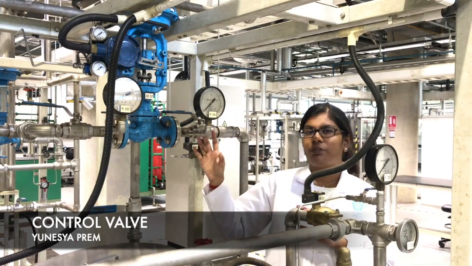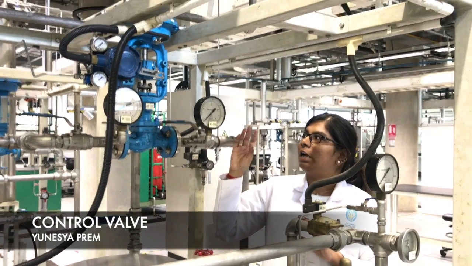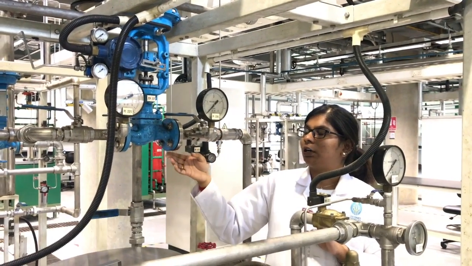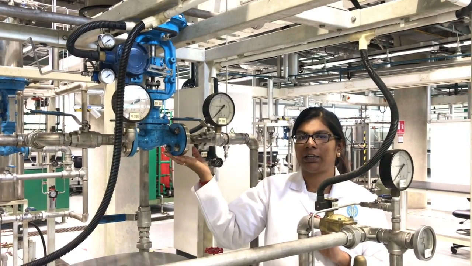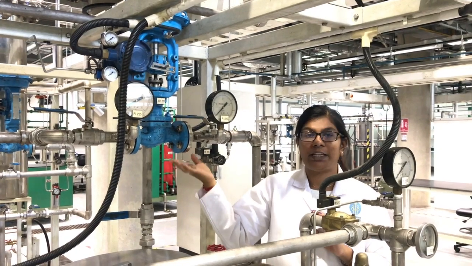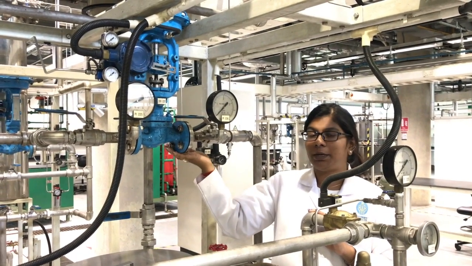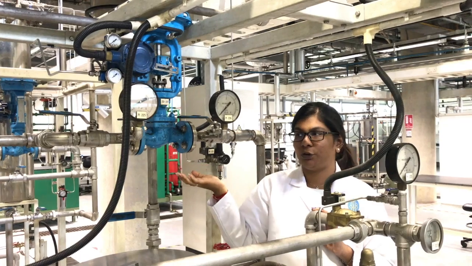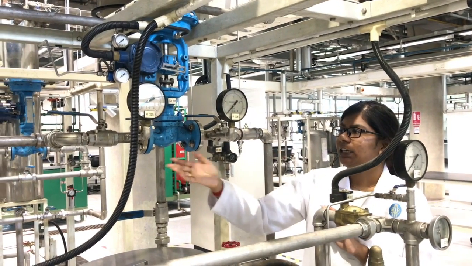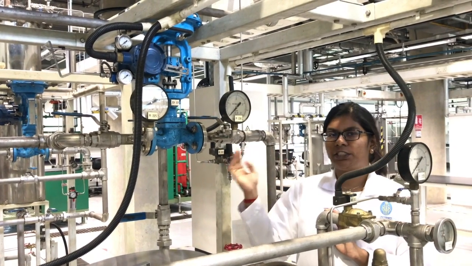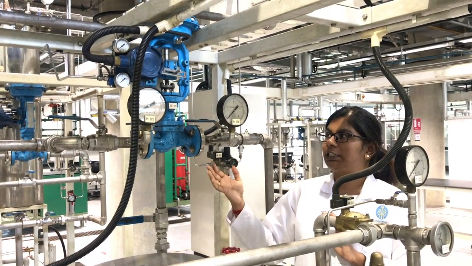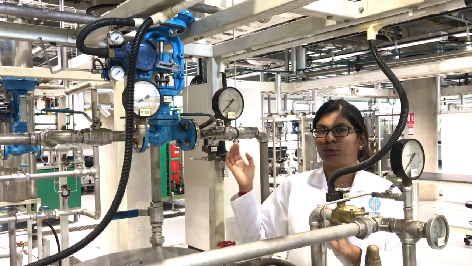So a control valve is used to do this. In the control valve, the opening percentage will be bigger if we want a higher flow rate, and vice versa, where the opening percentage will be smaller if we want a lesser flow rate. As you can see here, there will be inlet and outlet, and there will be a pressure difference which causes the flow rate to vary.